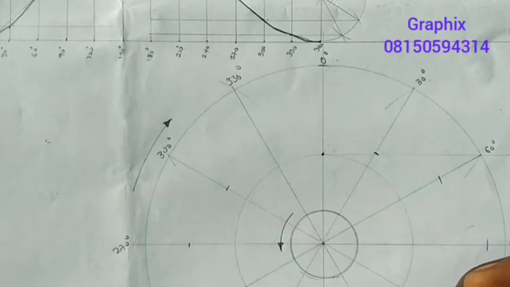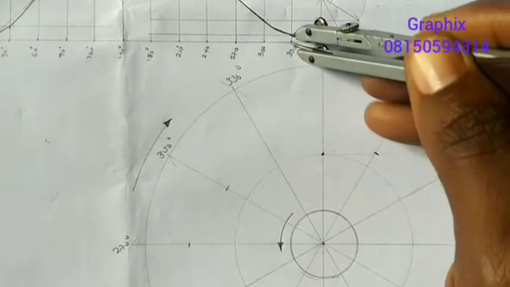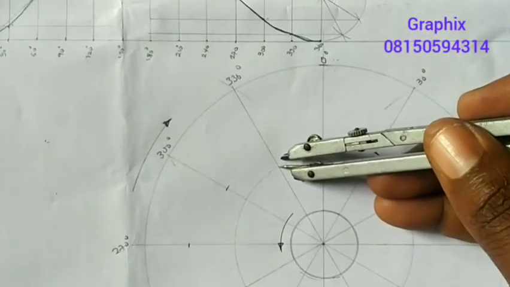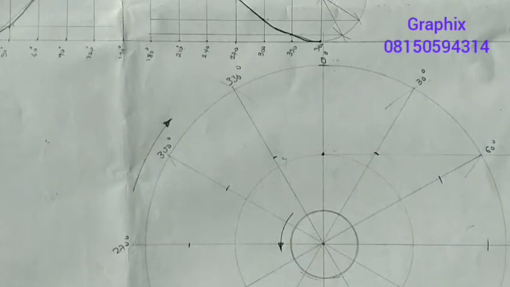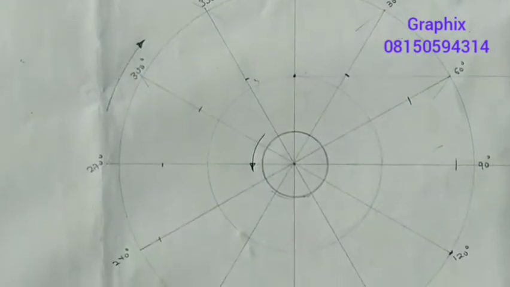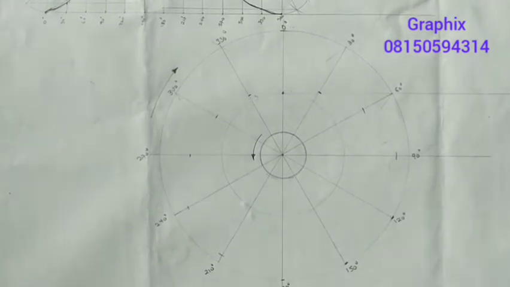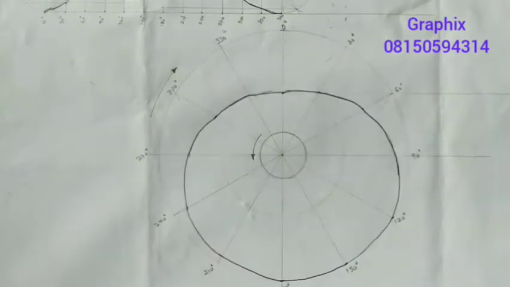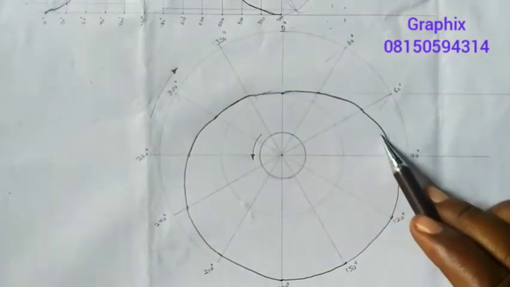Then the last one is what? 330. I'll mark. It is 330 here, then back to 0. So now I will use my French curve. I'll now join all those points together. So use your French curve and join all those points together.